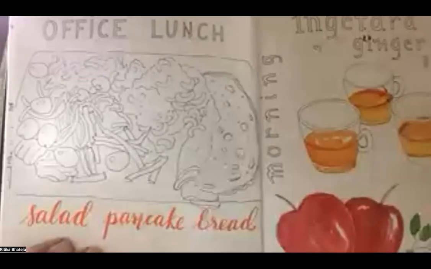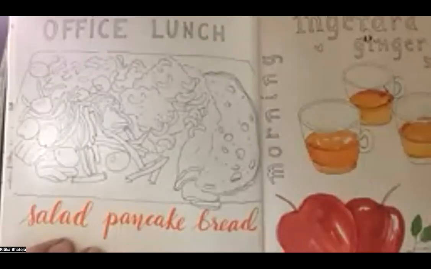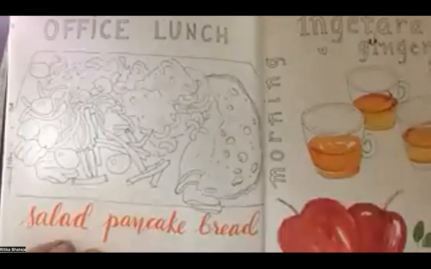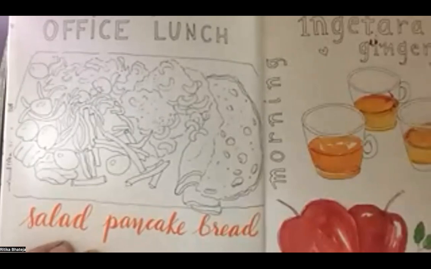I'm very much happy. Even this salad, I never thought my salad was going to look that nice. At least it looks like a salad. Oh my God. Wow. Very nice. Ritika, put up these pictures on the group. That's so beautifully done.